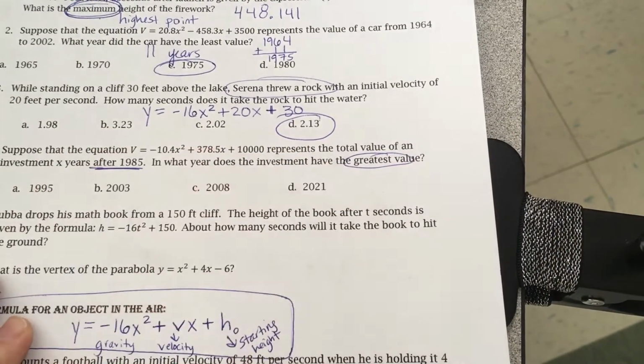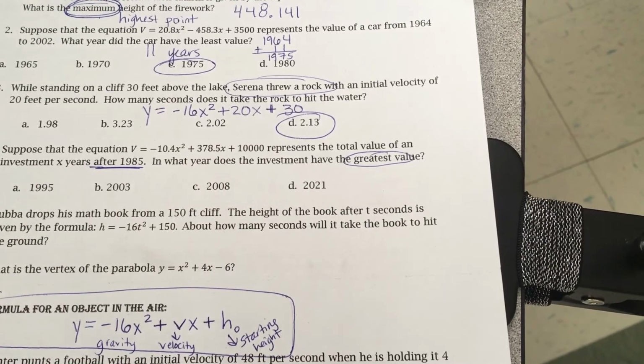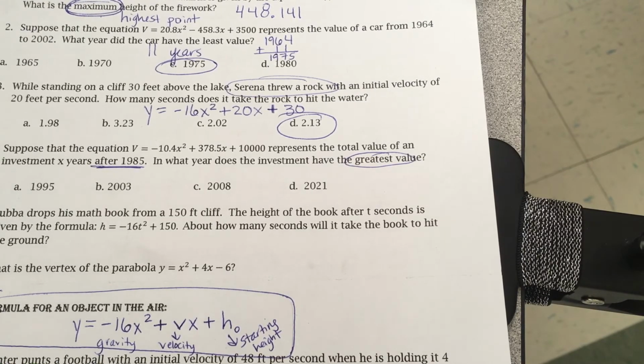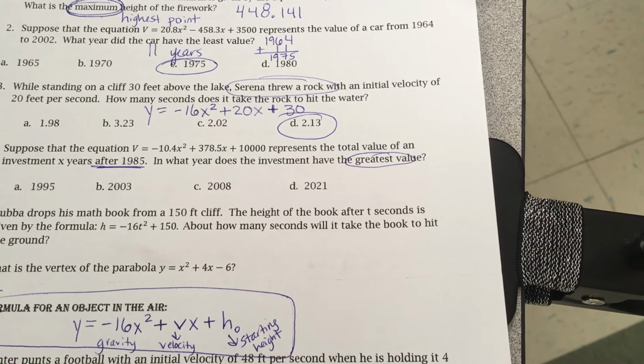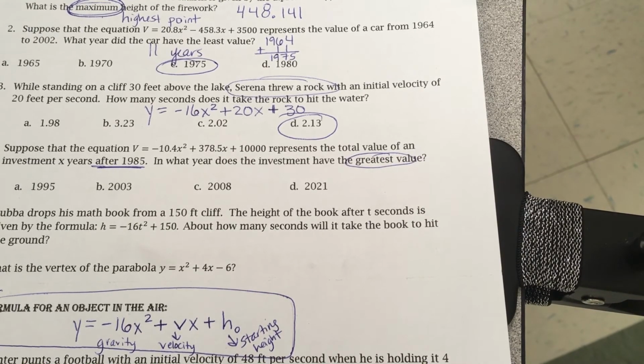Okay, and it starts after 1985. Okay, how am I going to find where it's the greatest? Yep, you're going to have to put it in Desmos and see what the top part is. Negative 10.4x squared plus 378.5x plus 10,000. And you're going to have to zoom out. And then drag down. This is easier than doing it by hand, though, I promise you.